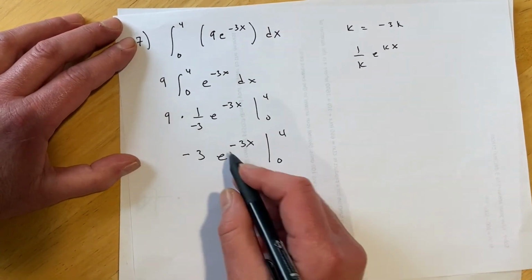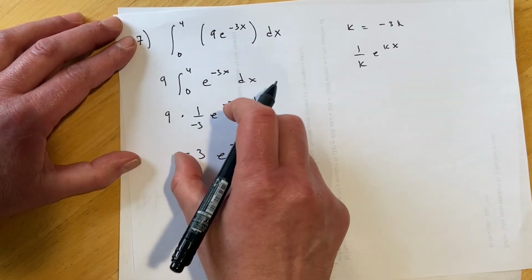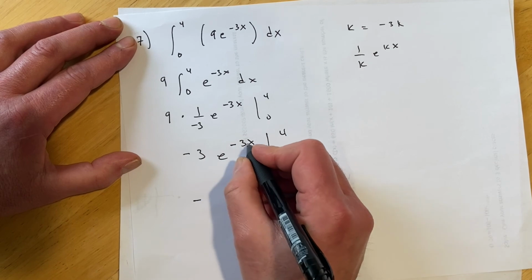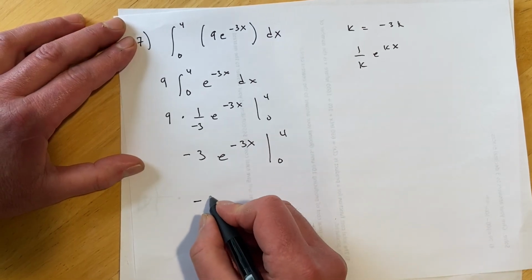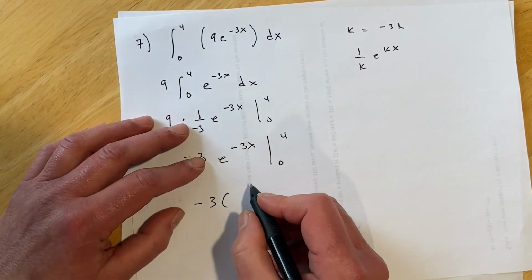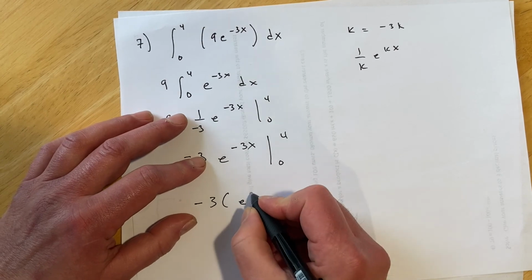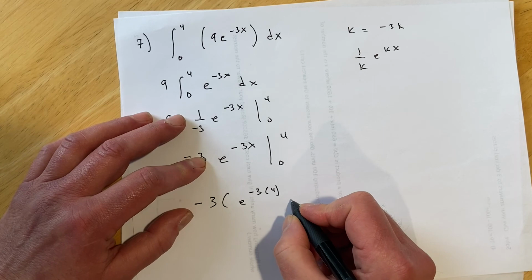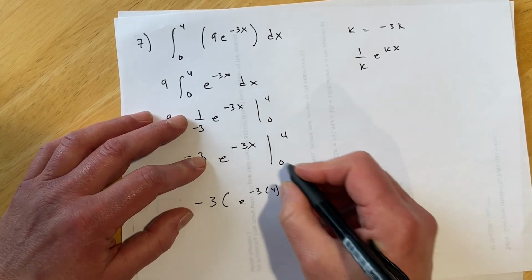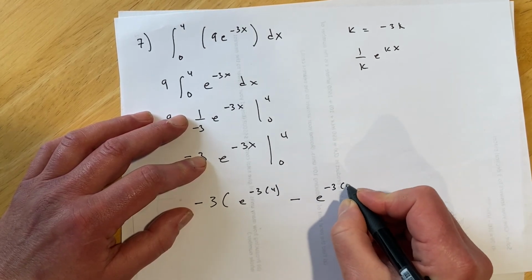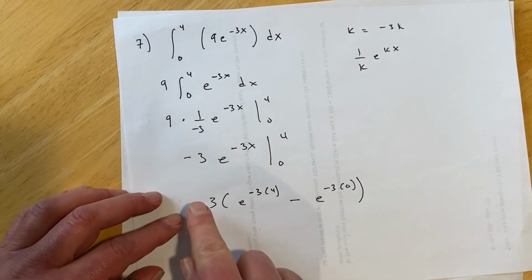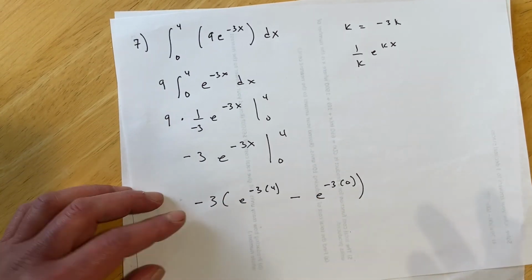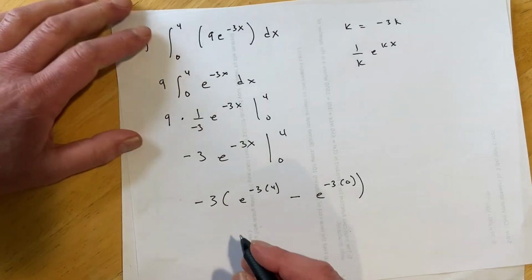When I go to write this out, I could write that twice, or since I have this e to the negative 3x, I can kind of think of this negative 3 as factored out front. So I'd have e to the negative 3 times 4, and then that would be minus e to the negative 3 times 0. And so you can see I would have just had a negative 3 on both of those. So I'm just kind of factoring it out front.